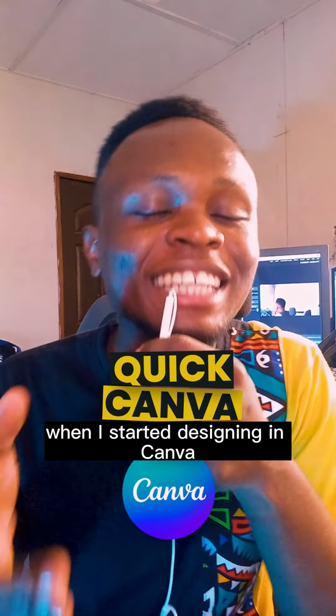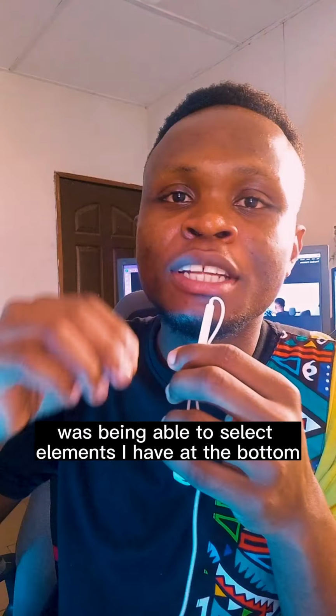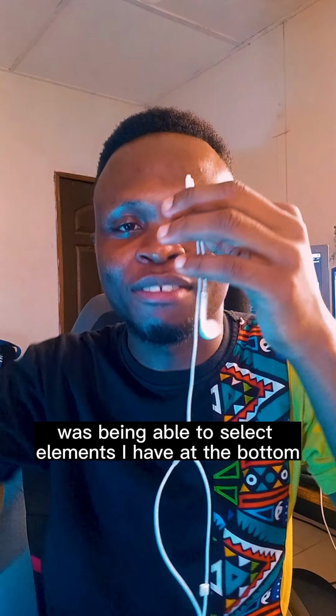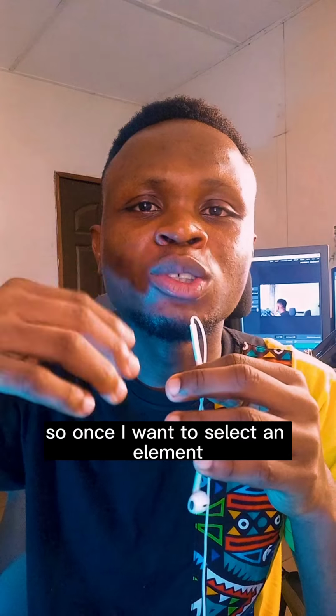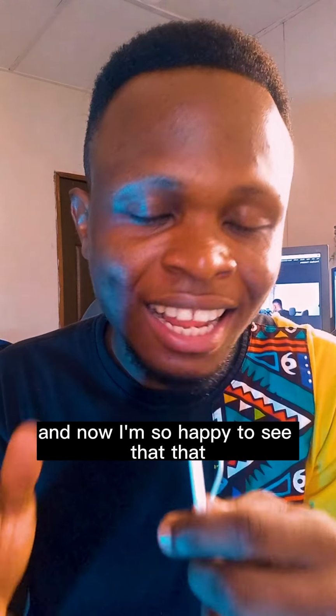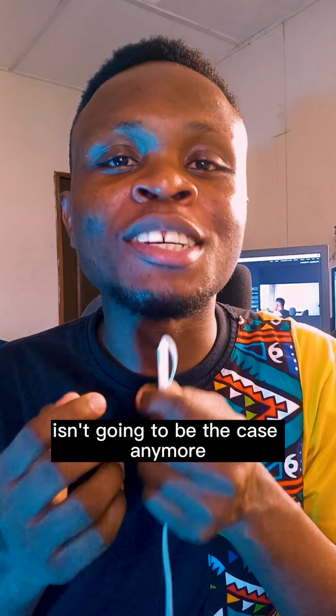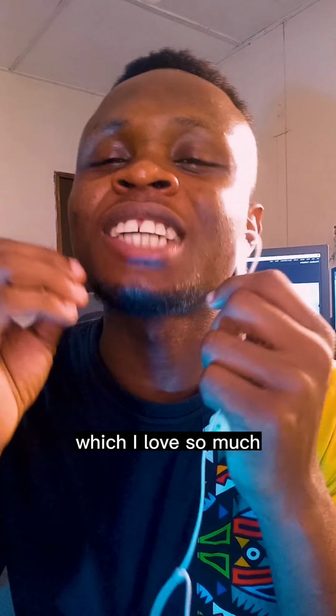Canva tip. When I started designing in Canva, one of the things I struggled with the most was being able to select elements I have at the bottom. And if I say at the bottom, I get to stack up the elements. So once I want to select an element I've already placed behind, it was always difficult. And now I'm so happy to say that that isn't going to be the case anymore, because Canva has now introduced layers, which I love so much.